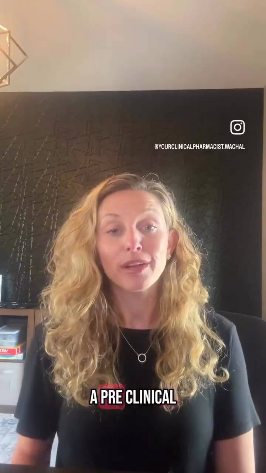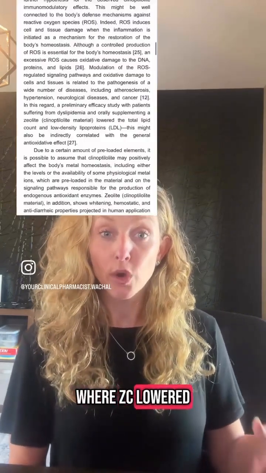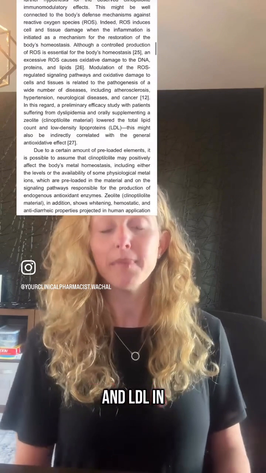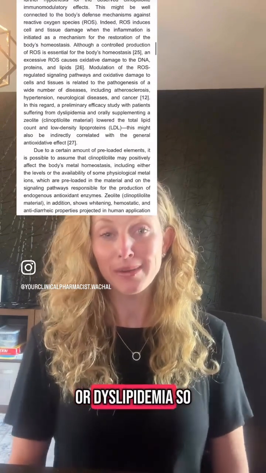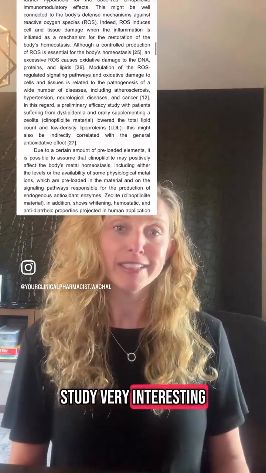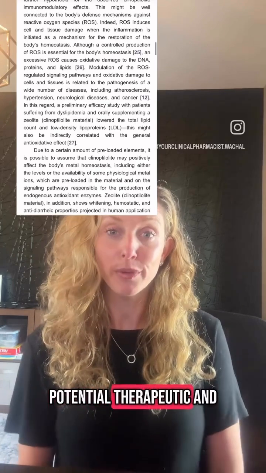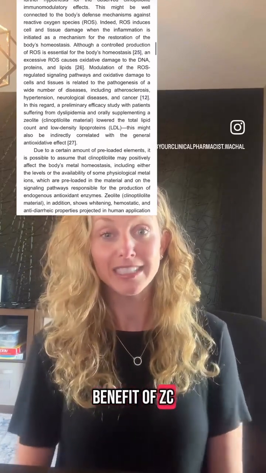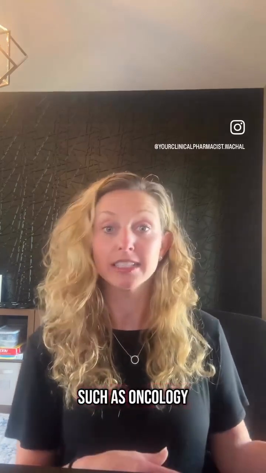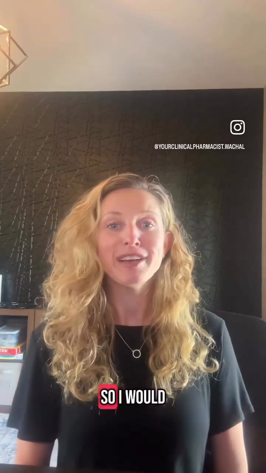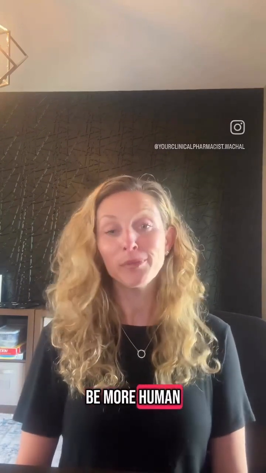It also referenced a preclinical efficacy study where ZC lowered total lipid count and LDL in patients with lipidemia or dyslipidemia. So I find this study very interesting because of the potential therapeutic benefit of ZC for other disease states, such as in oncology and dyslipidemia. So I would expect there to be more human studies to come.